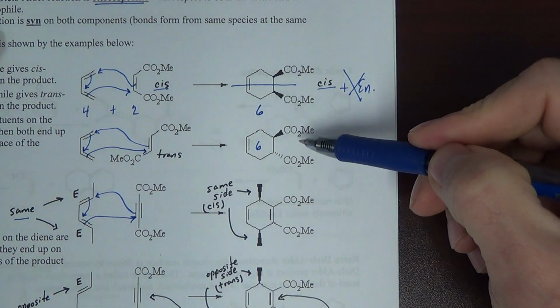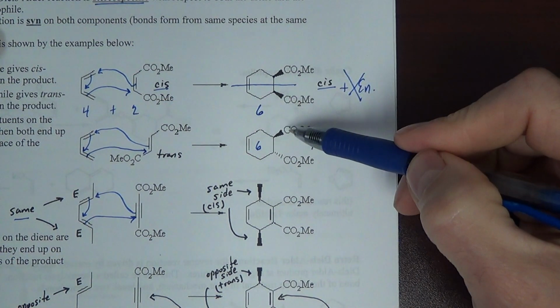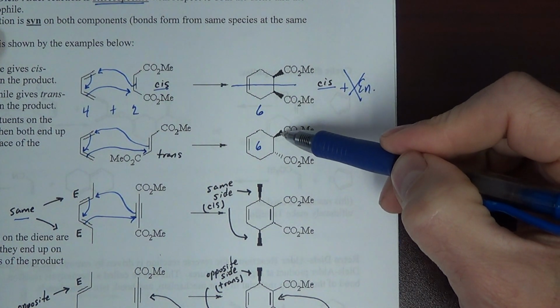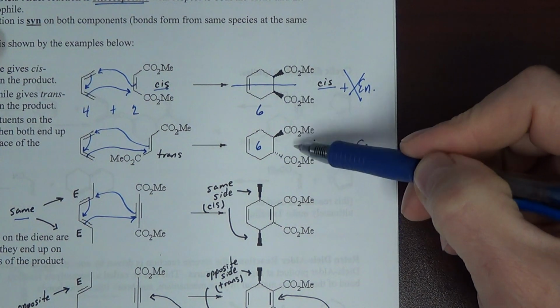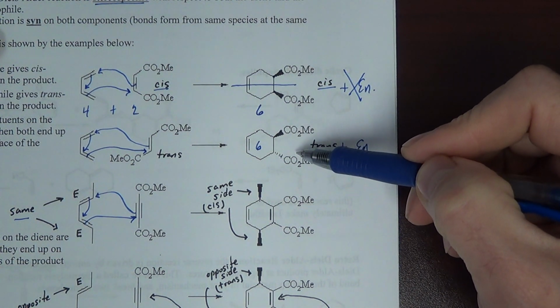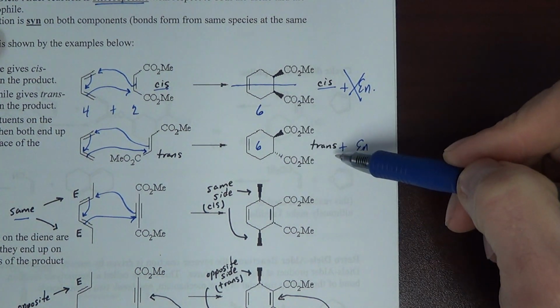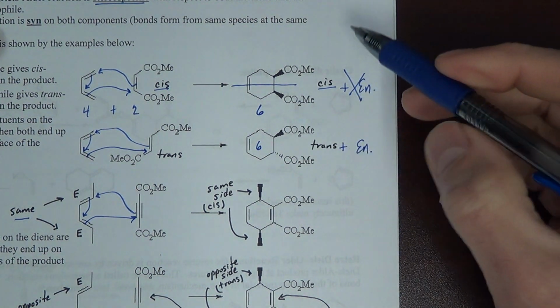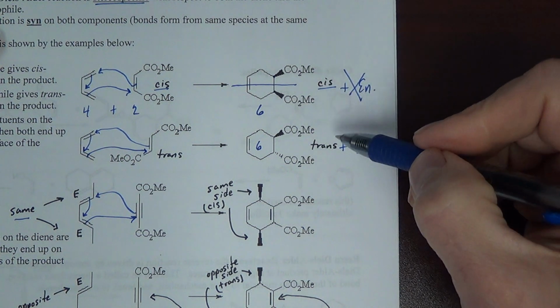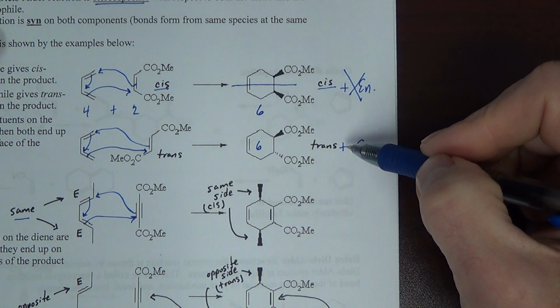It's going to be trans, but we can also show that dashed and that bolded, and that would be the enantiomer, where both of these are switched. Both enantiomers would be trans, though.